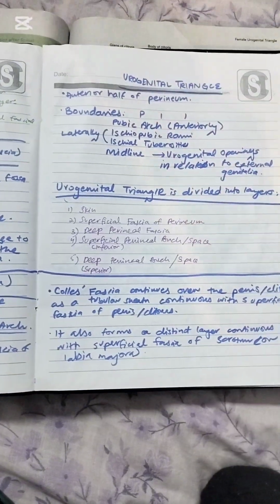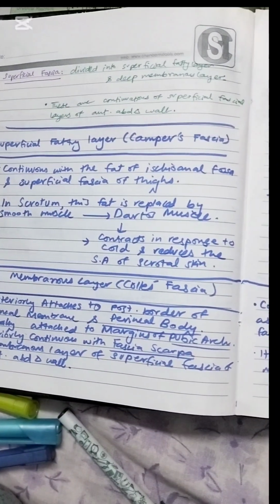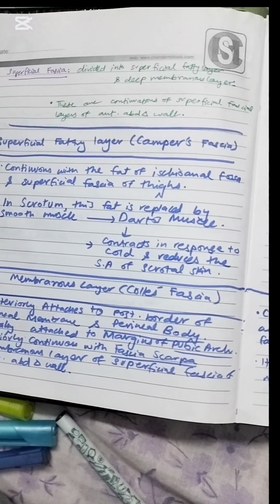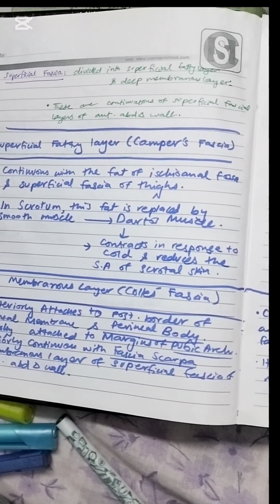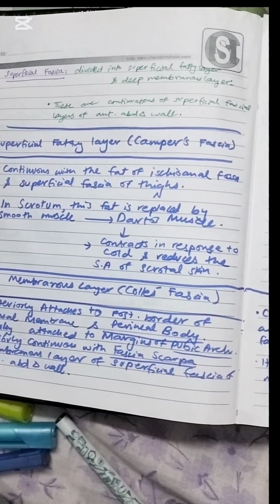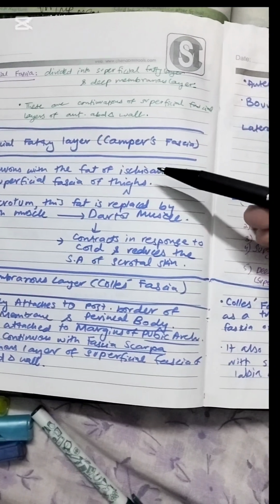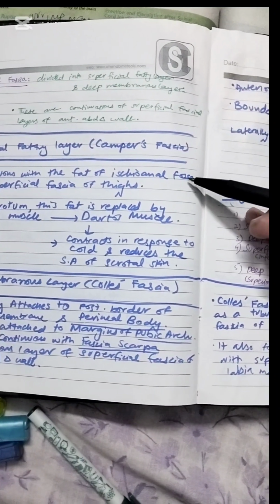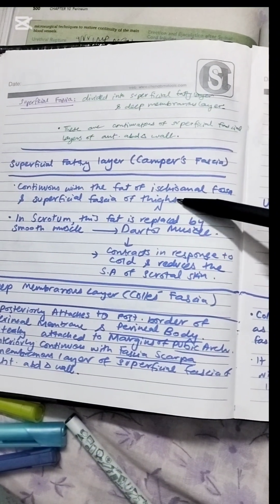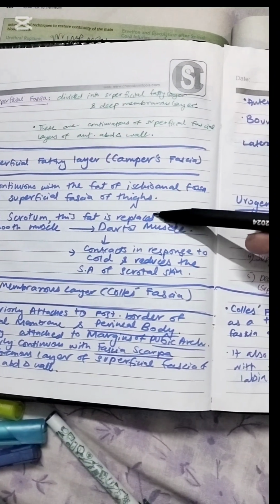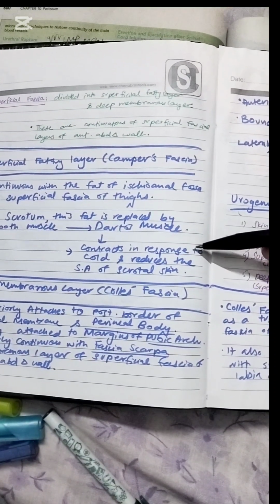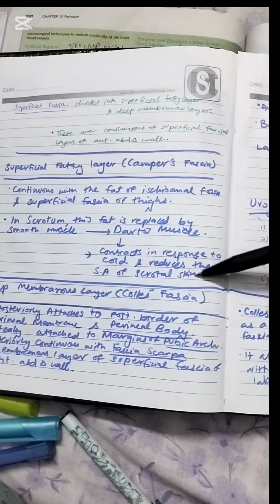Now let's talk about the superficial fascia. The superficial fascia is going to be divided into a superficial fatty layer and a deep membranous layer. These are the continuations of the superficial fascial layers of the anterior abdominal wall. The superficial fatty layer is also known as Camper's fascia. It is going to be continuous with the fat of the ischioanal fossa and the superficial fascia of the thighs, so it is going to continue towards the thighs as well. And then in the scrotum, this fat is replaced by smooth muscle, which is the dartos muscle, which contracts in response to cold and reduces the surface area of the scrotal skin.